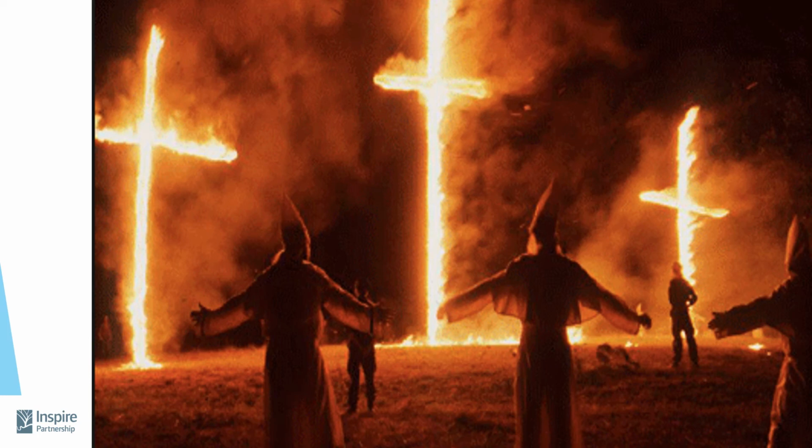Now, as you're adding to your vocab grids, just think about those things that you can see there. Maybe how is the fire behaving? Could you use any figurative language to describe that? Think about the way the Klansmen in front of you in their outfits are standing. What are they doing with their arms, for example?